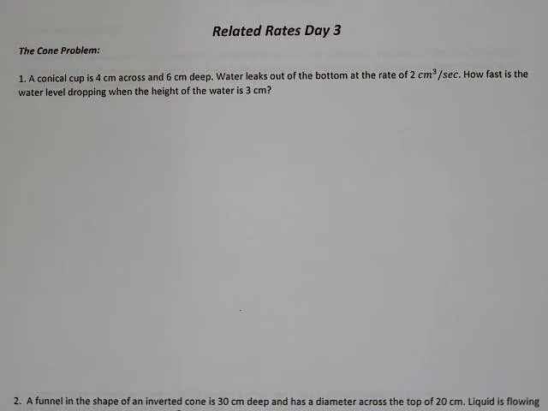Hey everyone, so related rates day 3. We are now going to talk about problems that involve cones and the lamppost problem. This is the last two types of related rates. You guys will do some practice on these two, and then we're going to start mixing all the problems in, and I'm not going to tell you what kind it is. You're just going to have to solve.